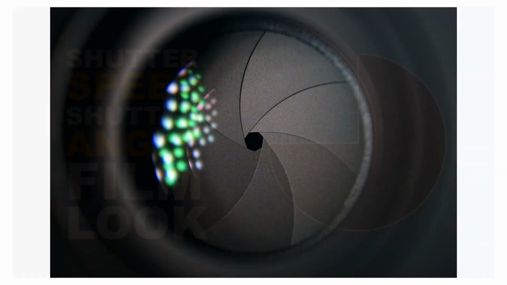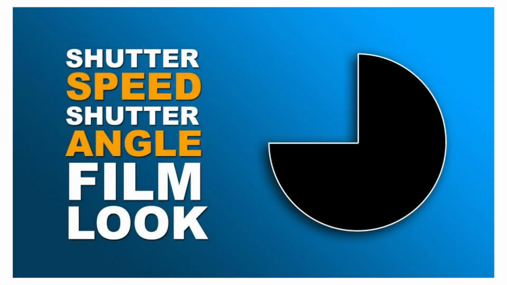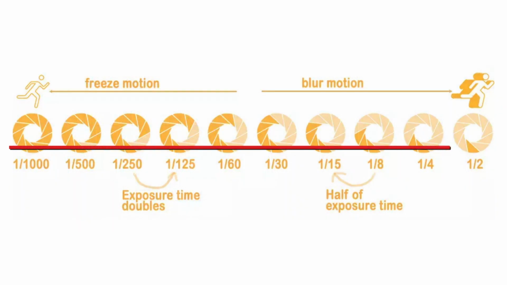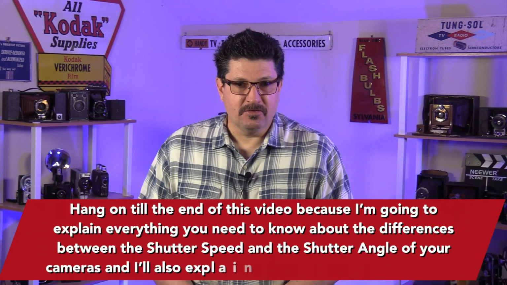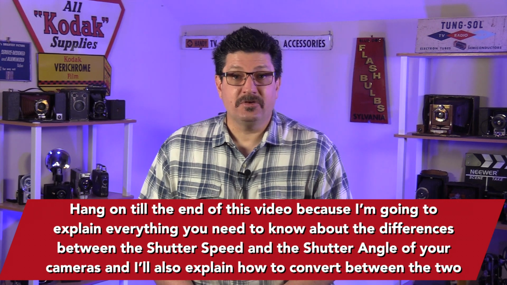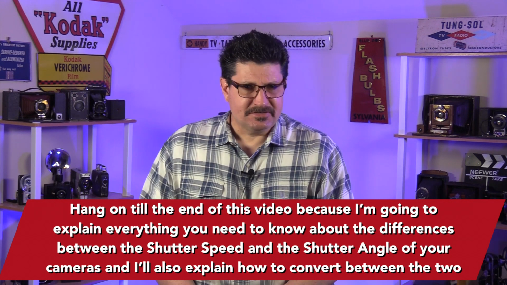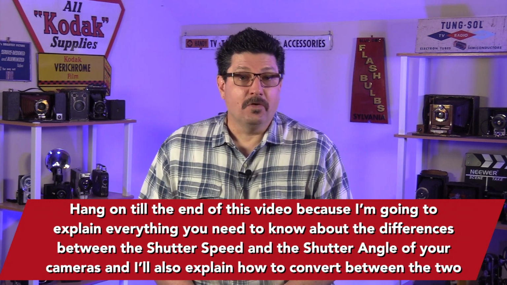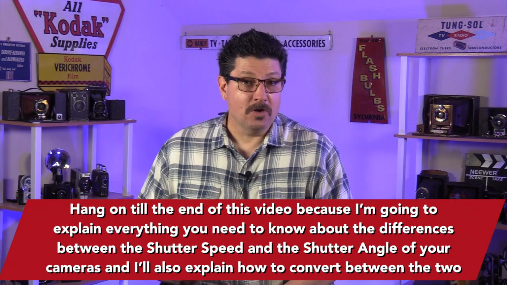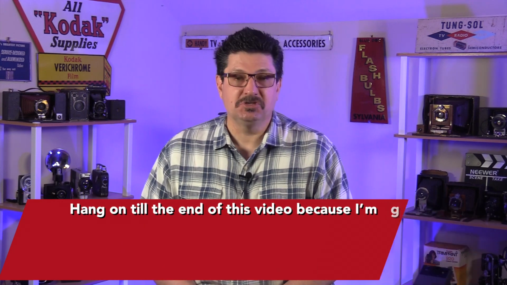No matter the type of shutter, the speed or angle of the shutter is the way in which the user controls the exposure time. Hang on till the end of this video because I'm going to explain everything you need to know about the differences between the shutter speed and the shutter angle of your cameras, and I'll also explain how to convert between the two.